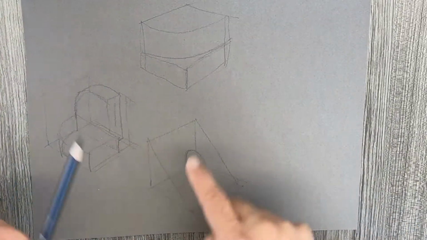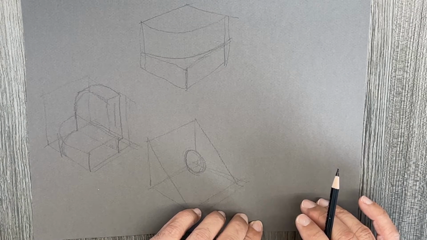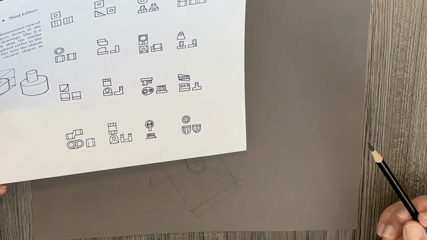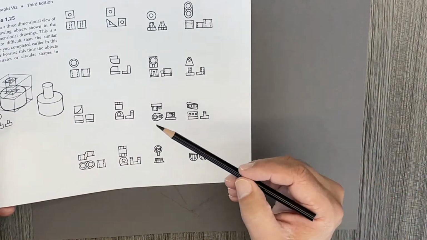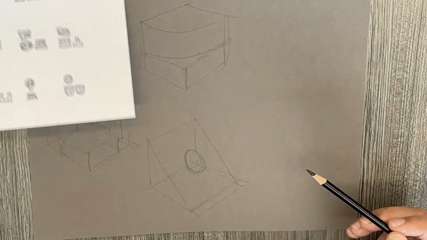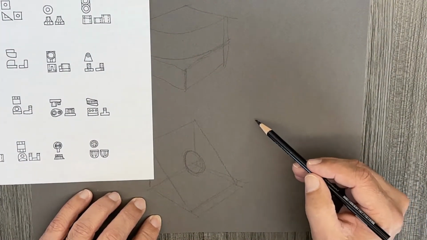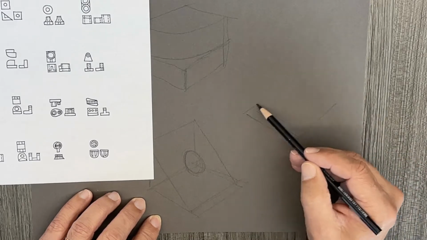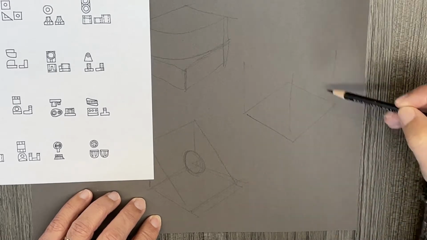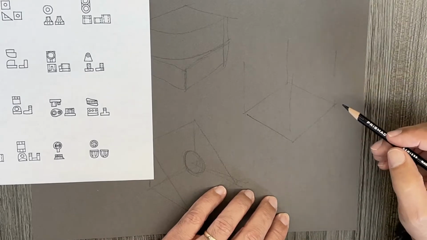So I've already got 3 forms rendered, and I'm going to do a 4th one here. And let's see. How about this guy? That looks all right. So let me leave that out where you can see it. And I'm going to just do what we've done before in class. I'm going to set up my basic cube lightly in pencil and then draw in what we need.